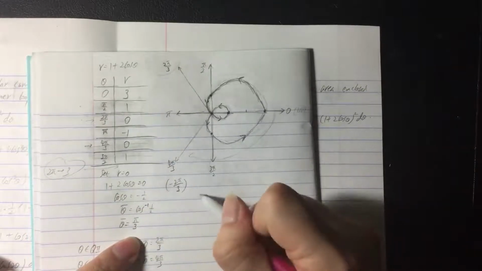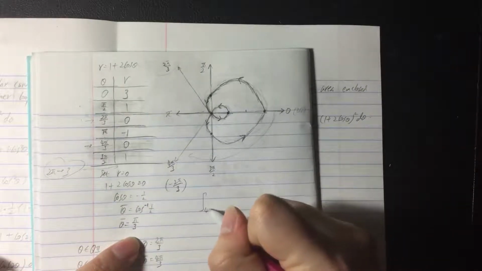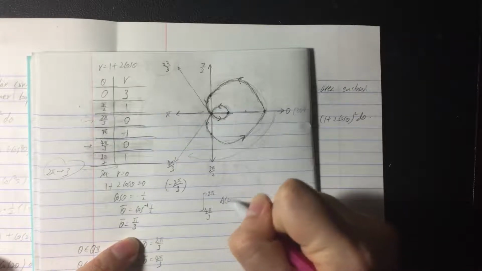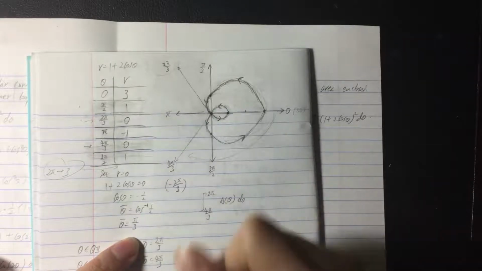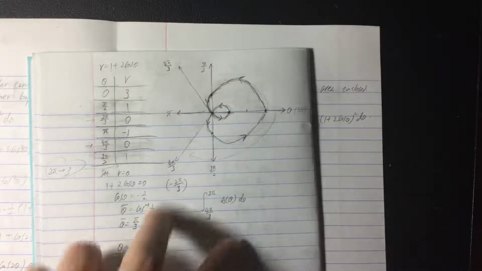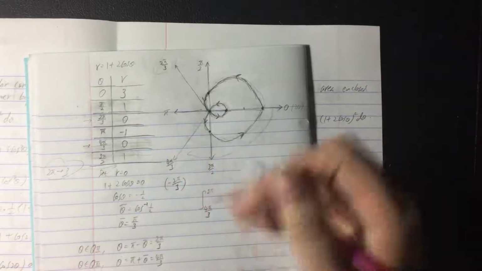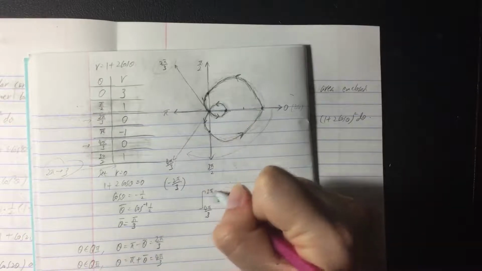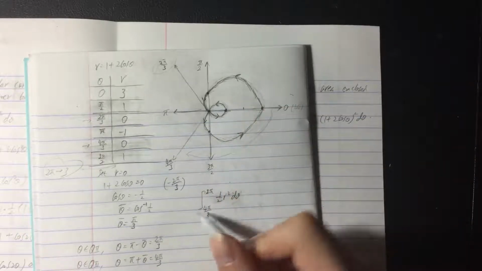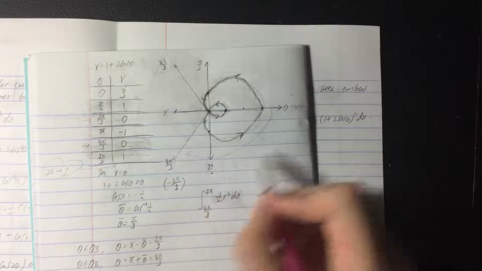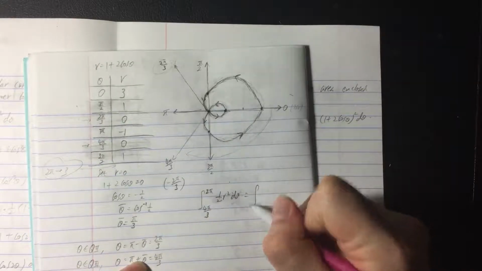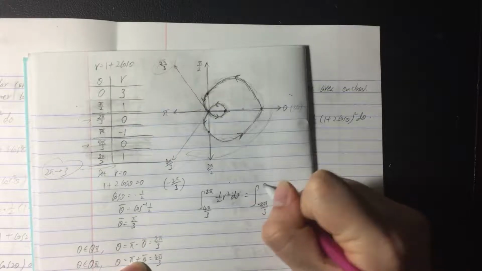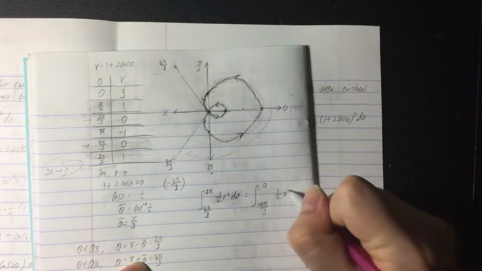So the integral from 4 pi over 3 to 2 pi, let me write it, half of r squared d theta. The area from 4 pi over 3 to 2 pi is the same as the area from negative 2 pi over 3 to 0, half of r squared d theta.